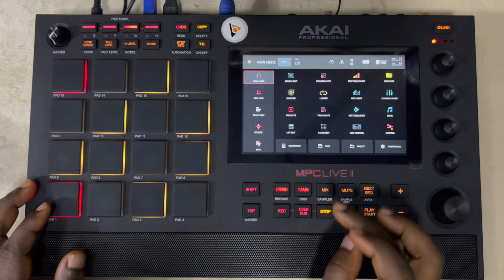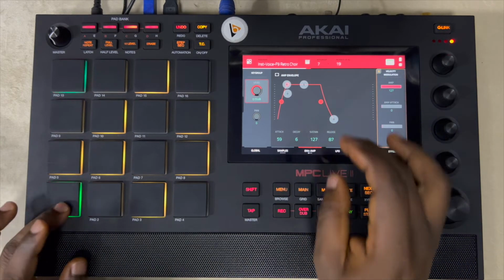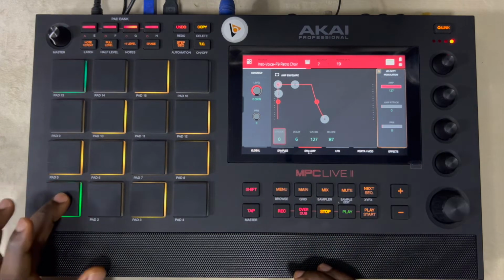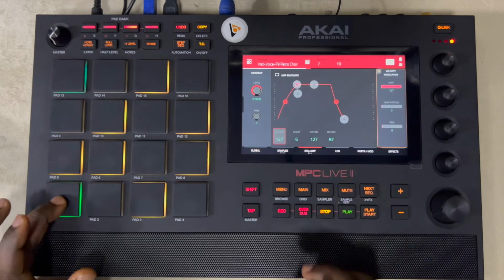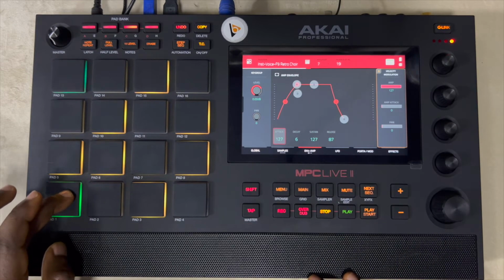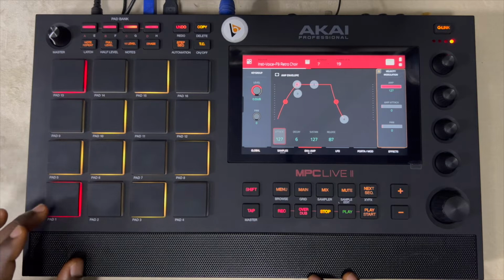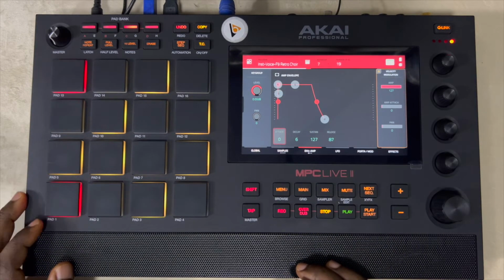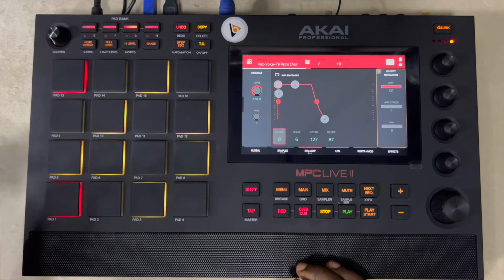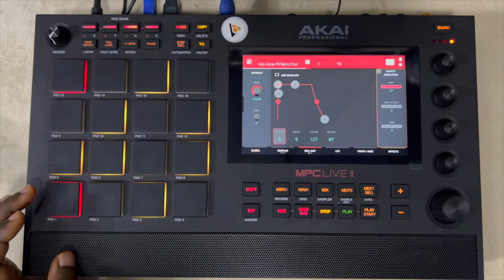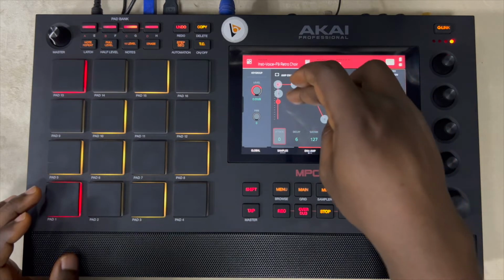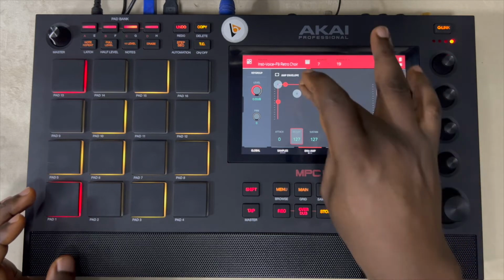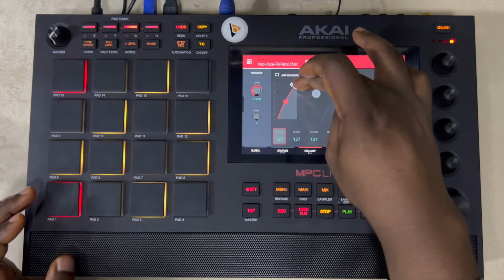Now, if I go back to the menu and I go back to the program edit, now, did you hear the difference in that? When I press it this way, it's going from 0 to 100 almost immediately. And the reason why you are hearing this, let me take this decay away. Let me put the decay somewhere here now.